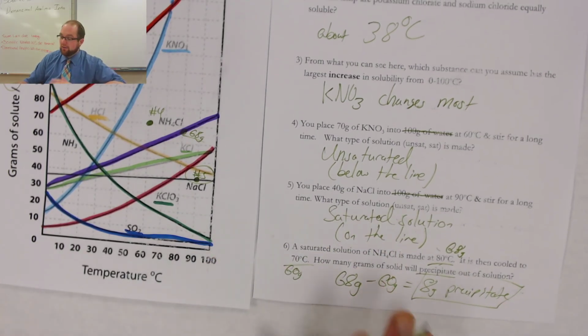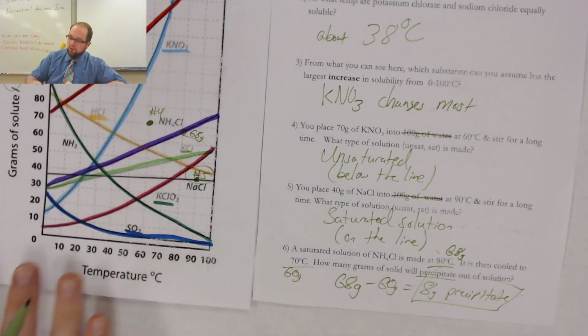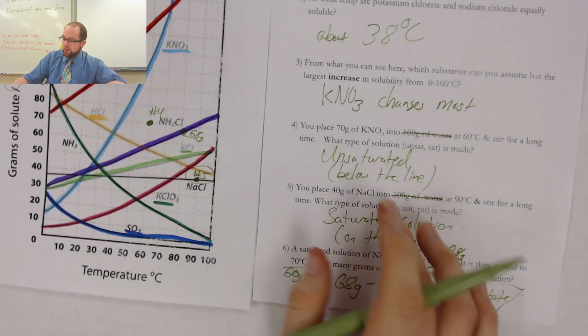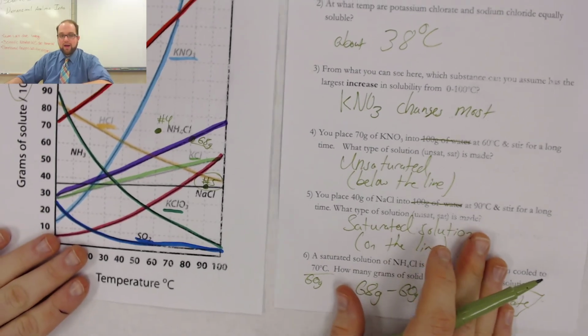So that is our setup here. You just want to read your graph carefully, make sure you're keeping track of your vocab and how we would use any graph like this one.